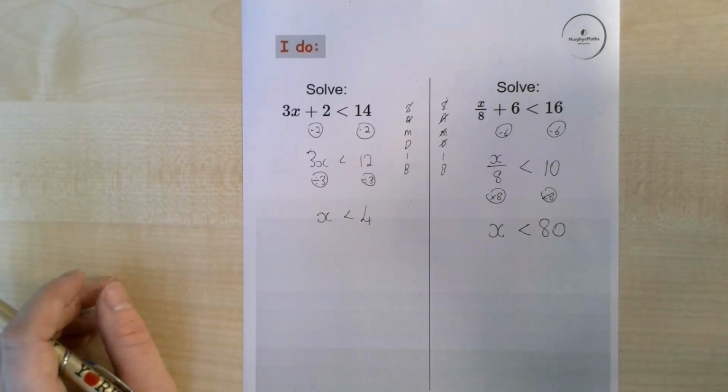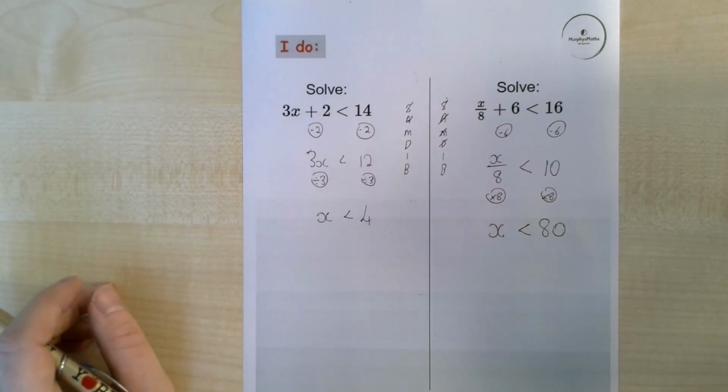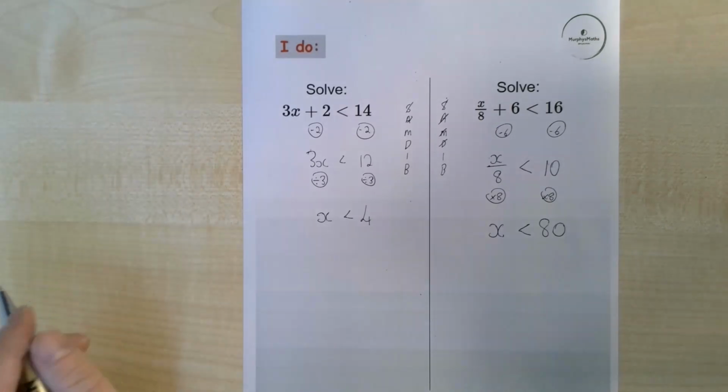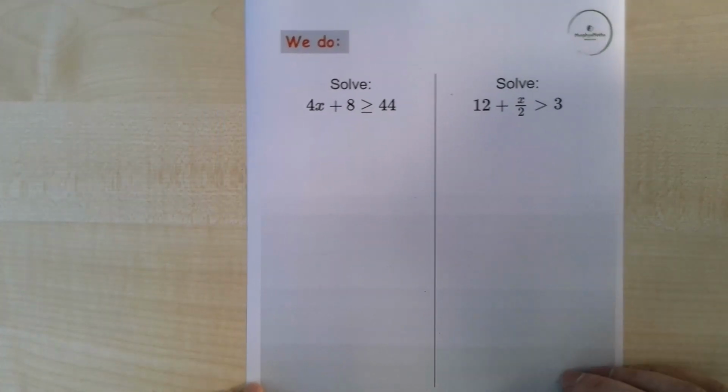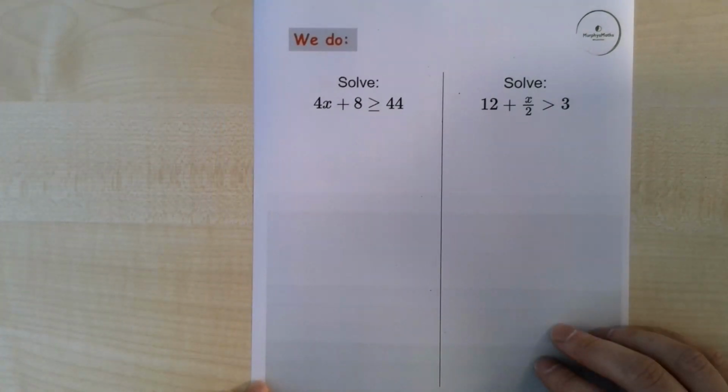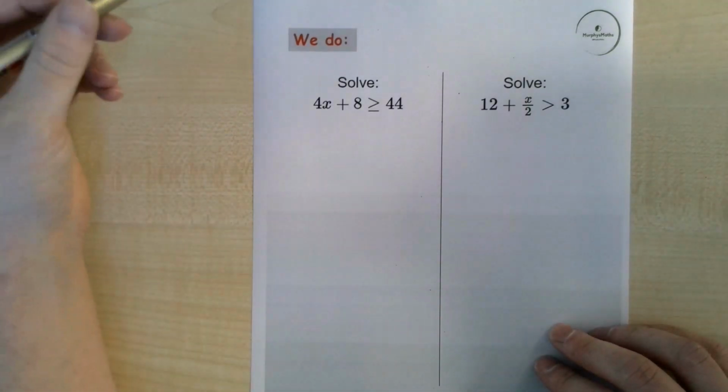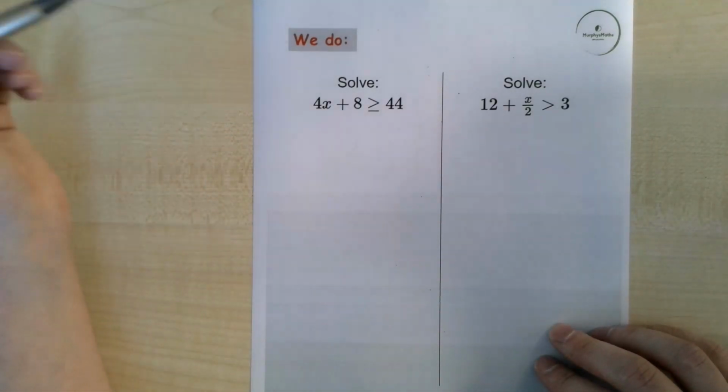I would pause the video and make a record of that solution in your book and anything else you need to record that might help you later on. Let's take a look then at some more questions, very similar. So same methods we're going to use. If you like a challenge, have a go at them yourself before I go through them, so pause the video now if you wish.